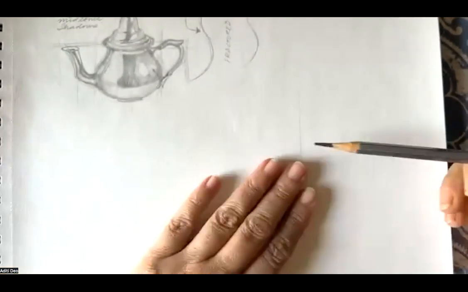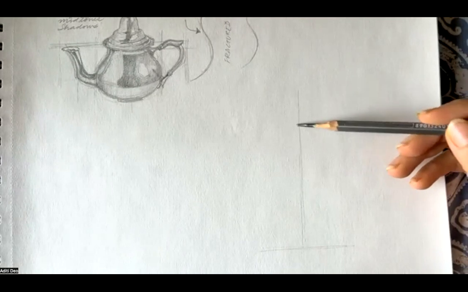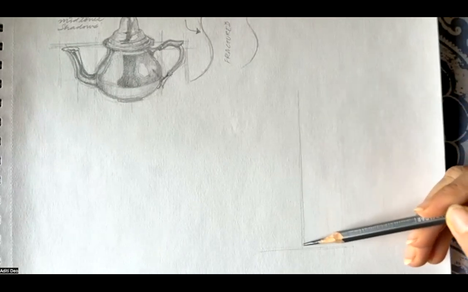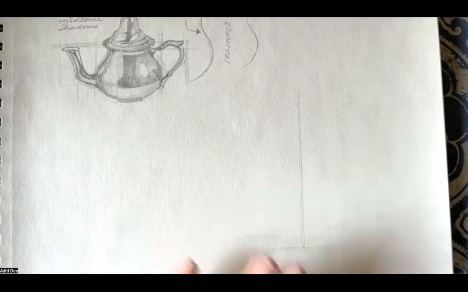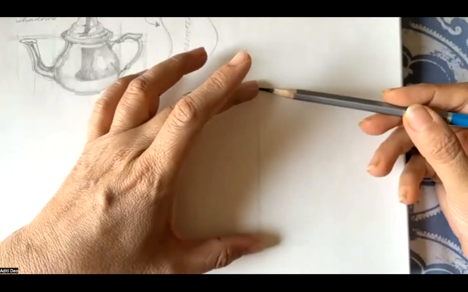Okay, so here we go. I'll be using the same measurement from before. So we have this line and we have just a general horizontal baseline. That's it. It's not measured right now. Now divide the line in half.